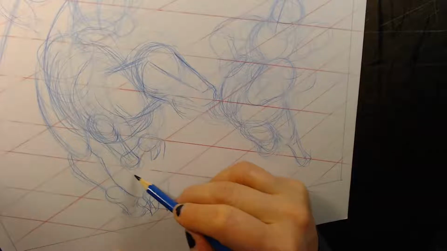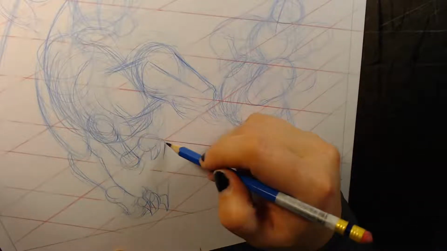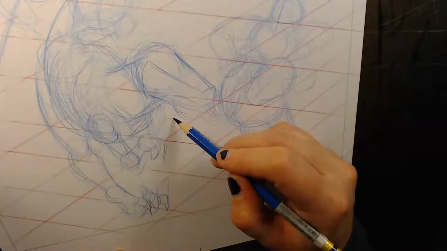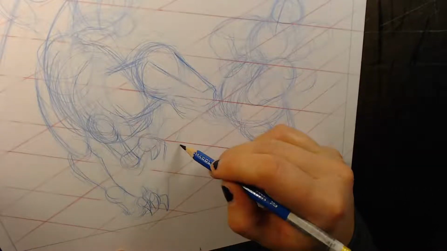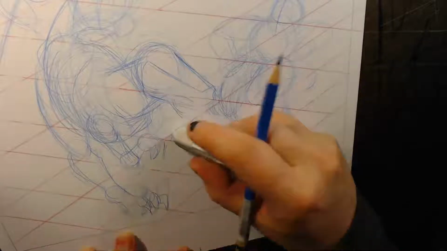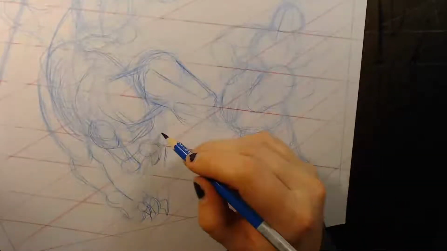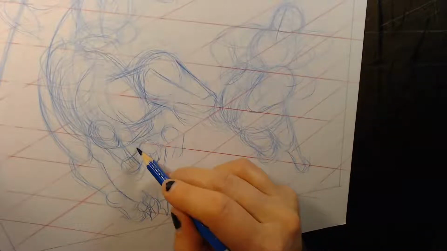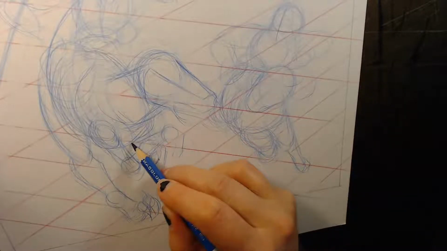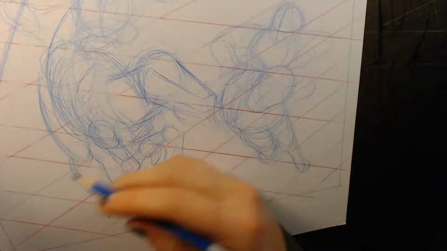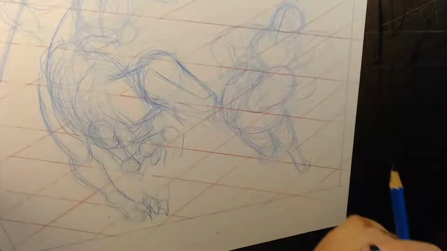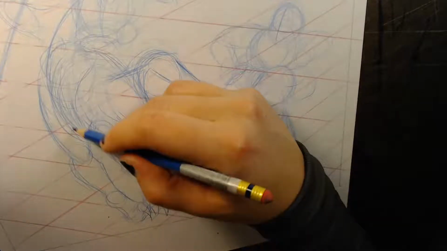Angry little hand. Another angry little hand we'll put up here. There we go. That's better. I like that better. Where's his other leg? I don't know. Somewhere back here.